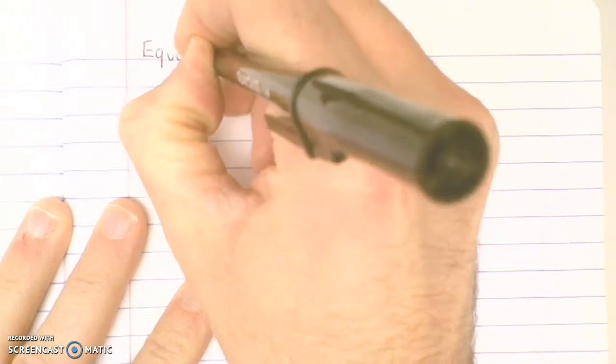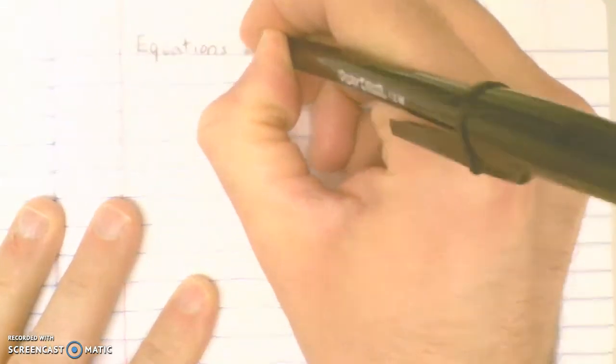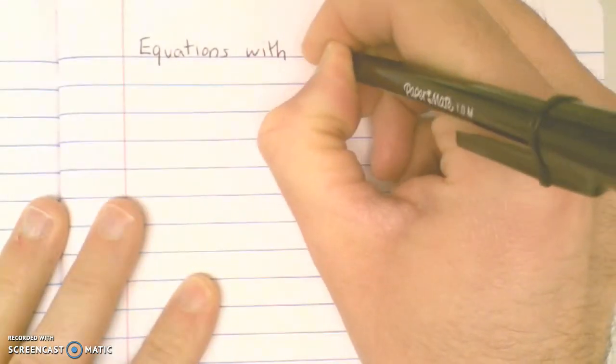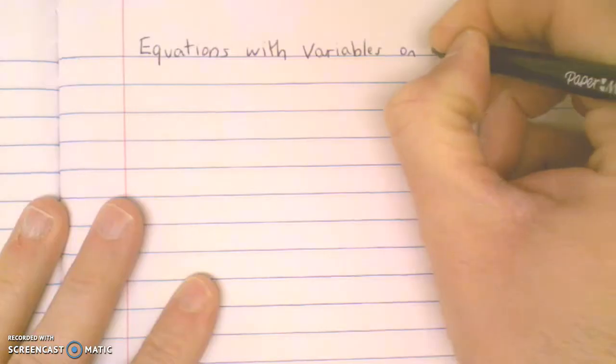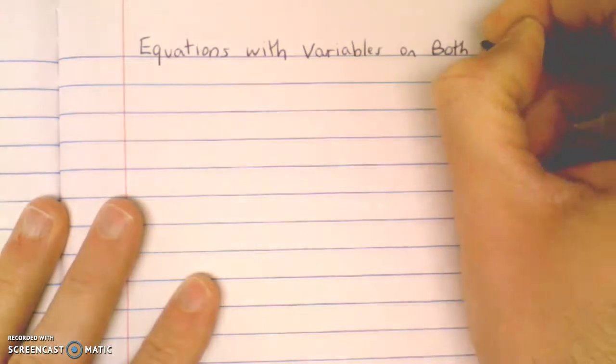All right, the last type of solving equations that we're going to cover is solving equations that have variables on both sides. So everything we've done so far has been variables on one side of the equation. Now you're going to see problems that have variables on both sides. So, equations with variables on both sides.